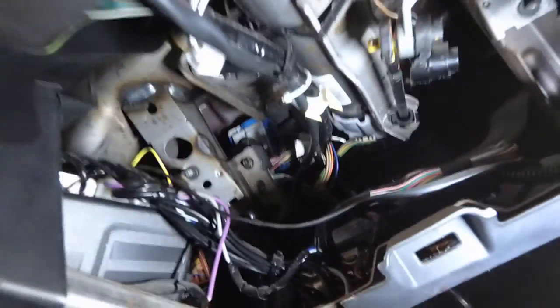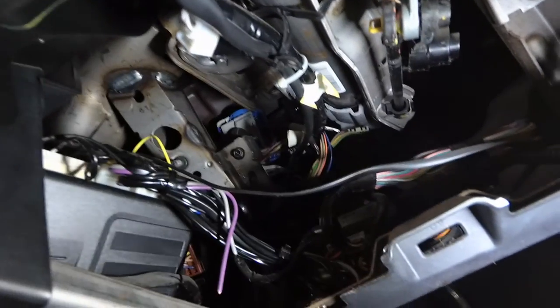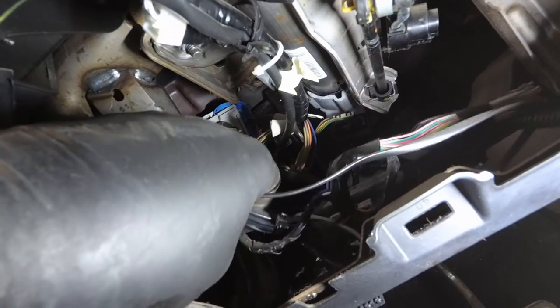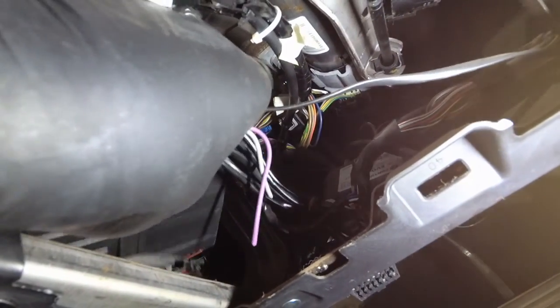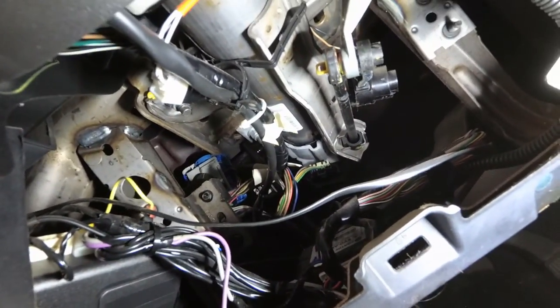So remove that brace, 4 10mm nuts. Now I see this has got an aftermarket car starter in it, because we do have to disconnect the harness that goes to the steering column. This is how aftermarket car starters get installed. Here you can see this module and this harness here. This is all just aftermarket stuff that's been put in. Hope that doesn't complicate things.